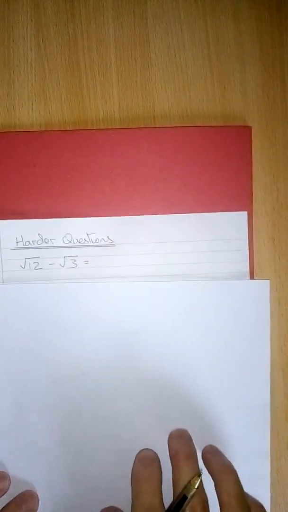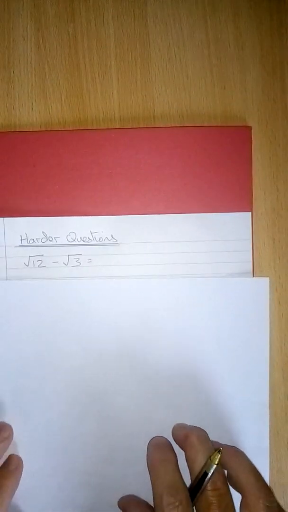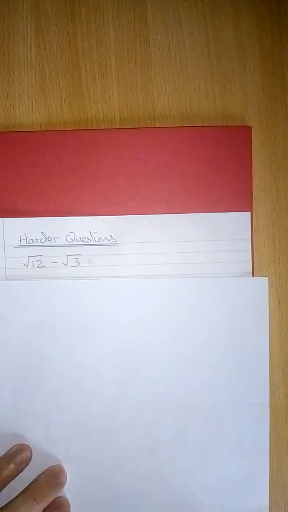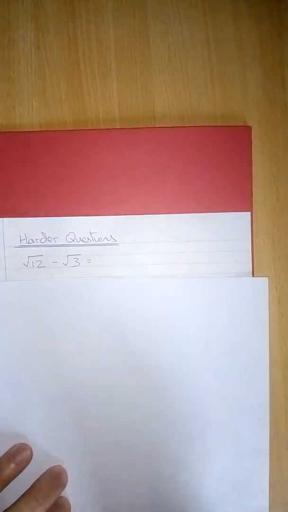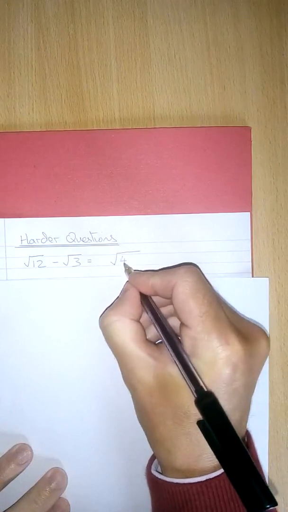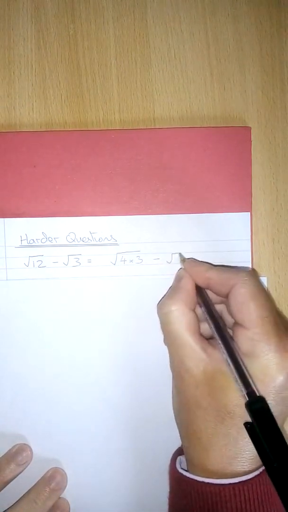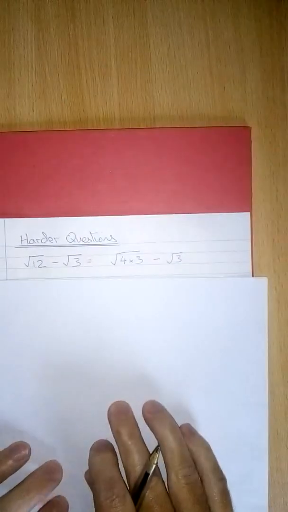We're now going to go into some more difficult ones. So here we've got the square root of 12 minus the square root of 3. Again, we're looking for square numbers. So 12 can be split into 4 times 3. Root 3 cannot be split.